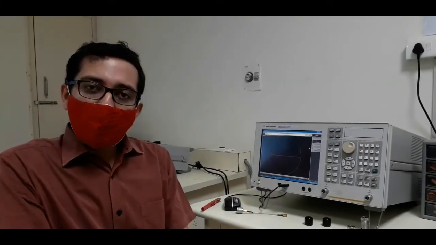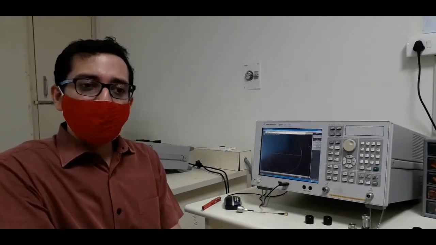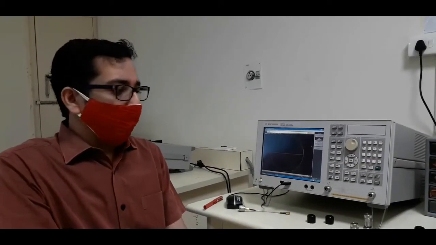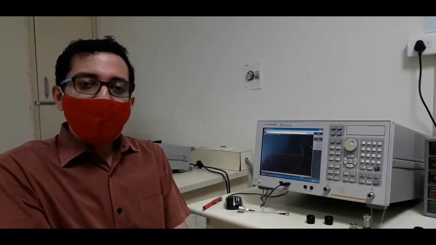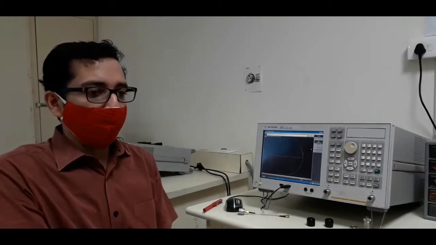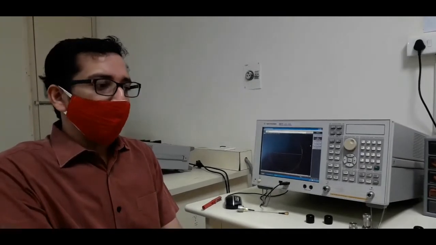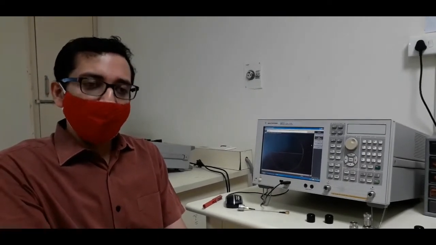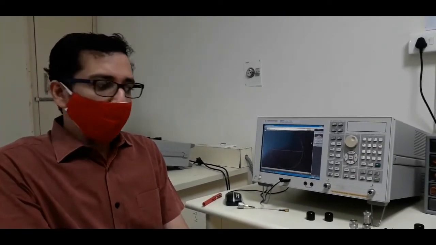I am Devopratim Ghosh, and in today's demonstration we are going to see a practical angle for transmission lines. That is, for a given transmission line we shall try to measure its characteristic impedance, its attenuation constant and its phase constant for a given frequency.